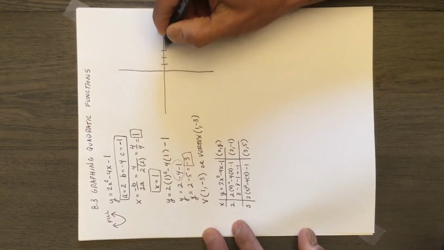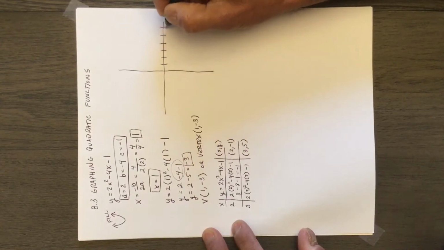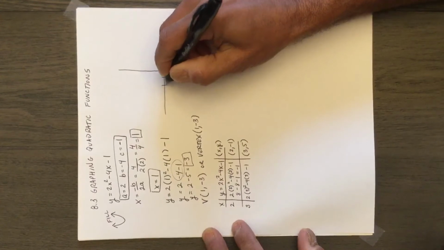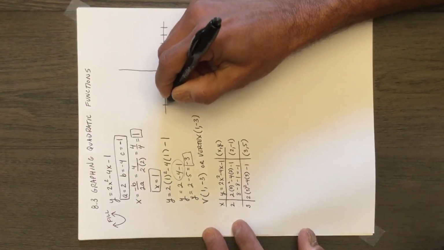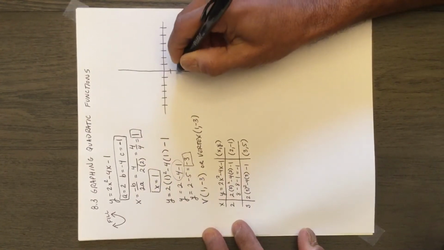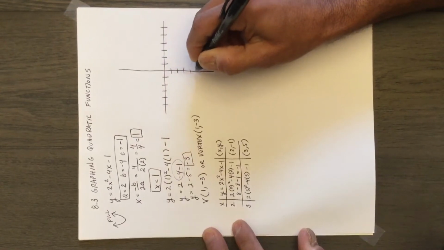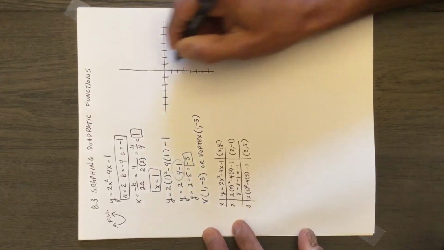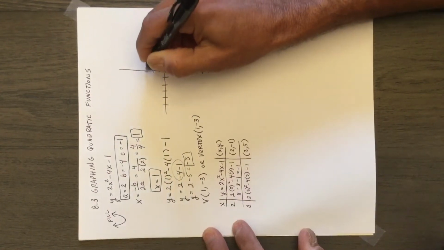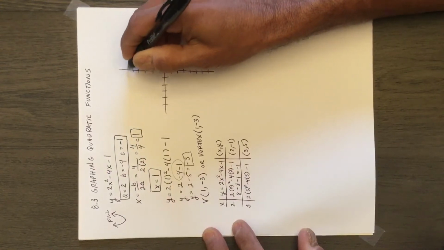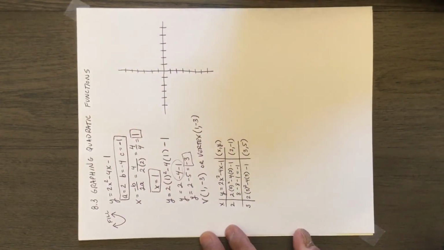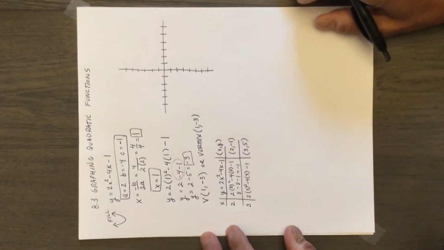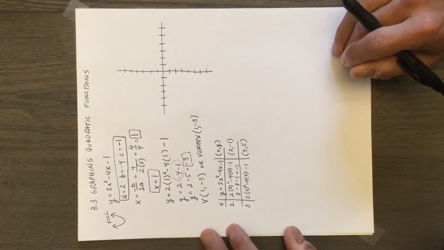It's best if you have a piece of graph paper, then you don't have to do what I'm doing. But we can do it the long way. All right? So let's see what we've got here.